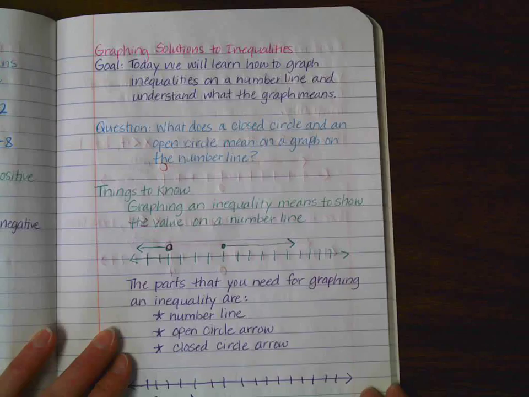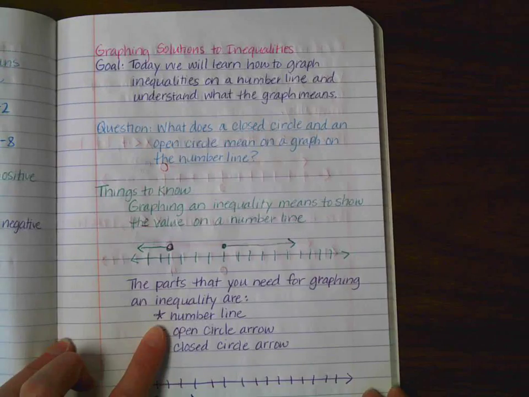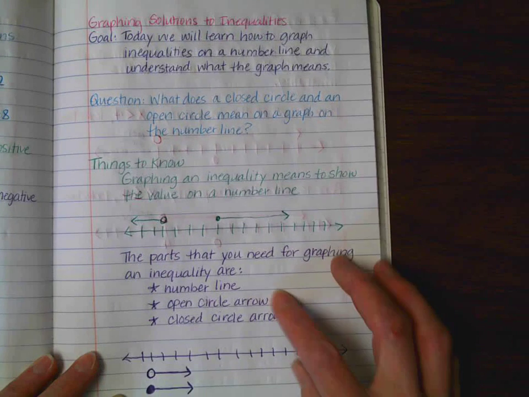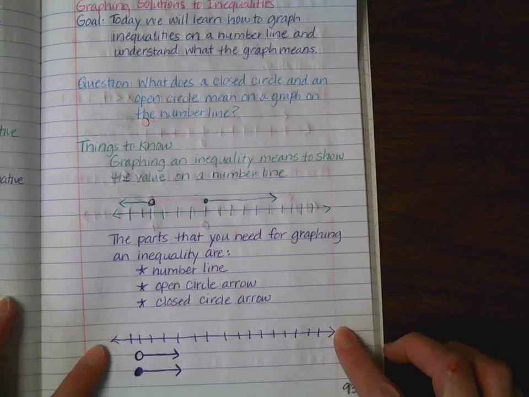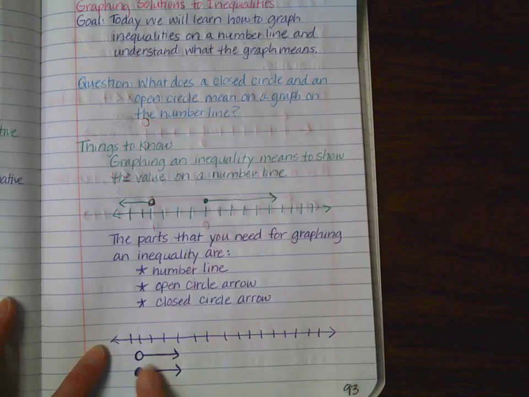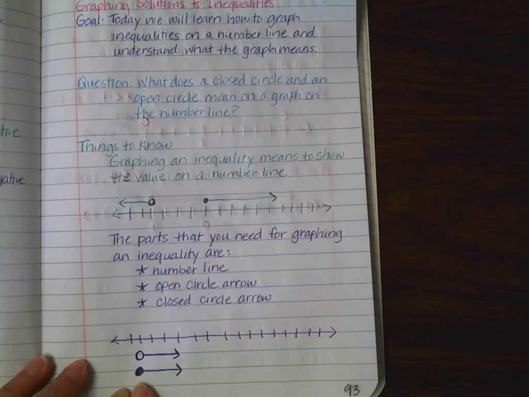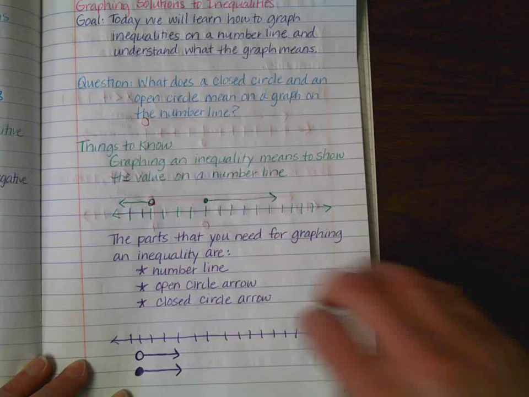The parts that you need for graphing an inequality are a number line, an open circle or a closed circle, and an arrow, and both of these are arrows. So here's your number line. That's typically what it would look like. An open circle arrow looks like that, and it can go in either direction. A closed circle arrow looks like this, and it can go in either direction, depending on what the inequality symbol tells you to do. So those are the things that you need.